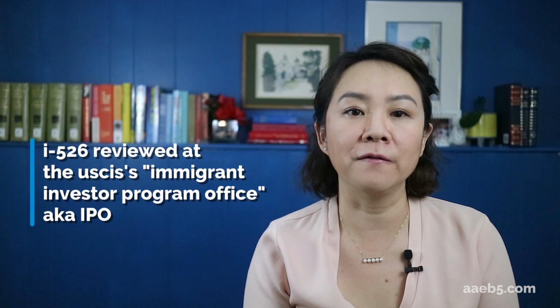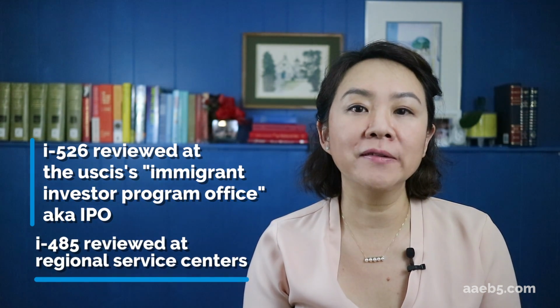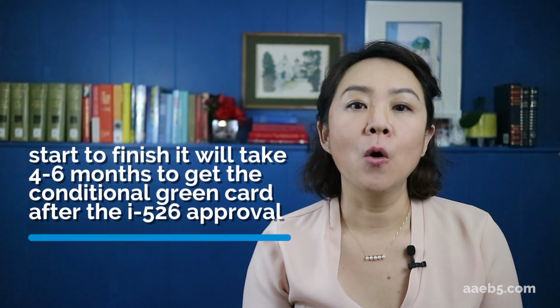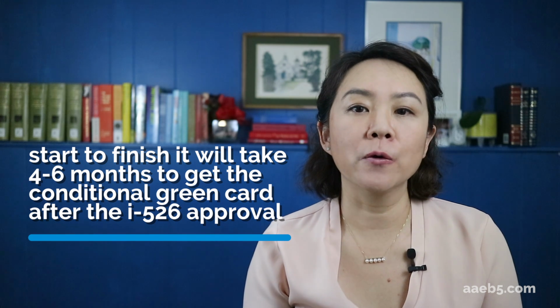Unlike the I-526 petitions, which are reviewed in the Immigrant Investor Program Office, the IPO office in Washington, D.C., your adjustment of status application will be sent to different USCIS service centers depending on where you live. So there will be some differences among different service centers, but generally they take 4 to 6 months to be approved. Once you're approved, the USCIS will mail you your conditional green card, which will be valid for 2 years. I'll be doing a separate video about the I-829 removal of conditions process and link it below.